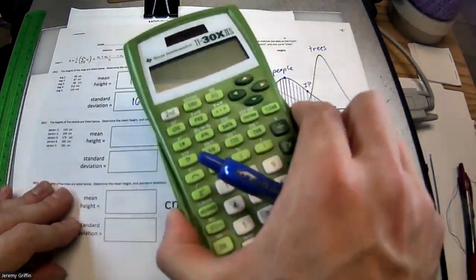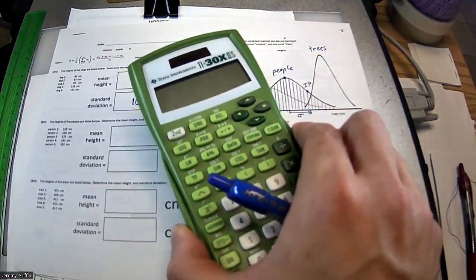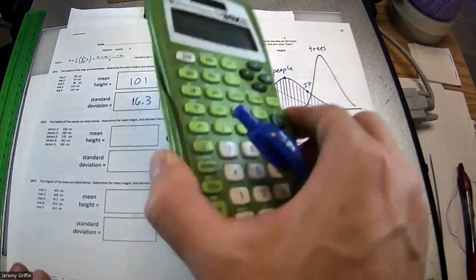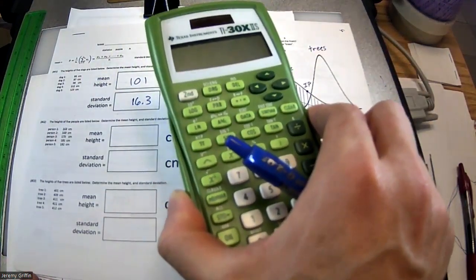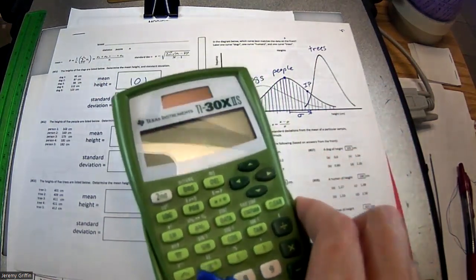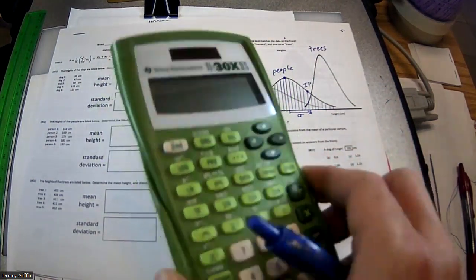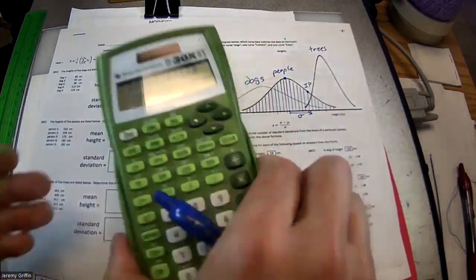Do you guys have this model calculator? If you're in stats, you know how to do this with the graphing calculator, that's okay too, but I'm going to show you guys on this one. Everybody has this model, right? And if you don't, I see a couple of spares down here. You guys got this model? Ready to go? All right, let's start.